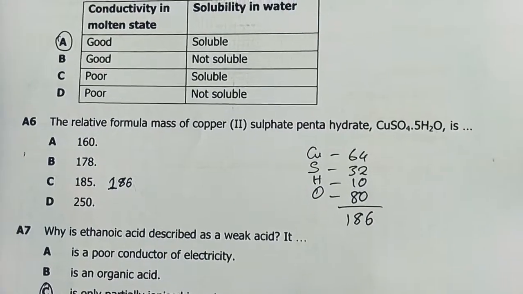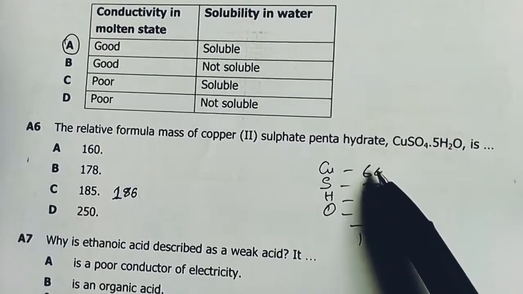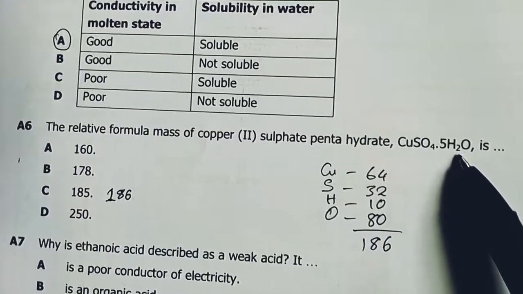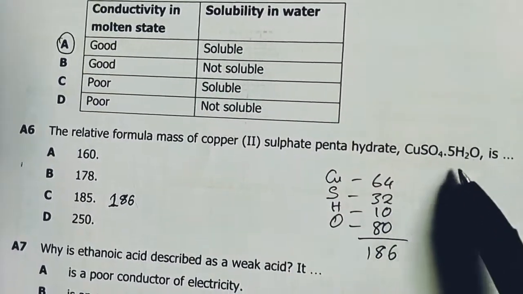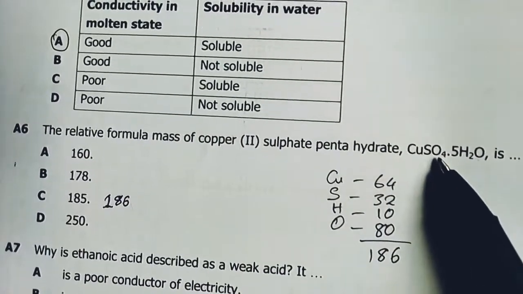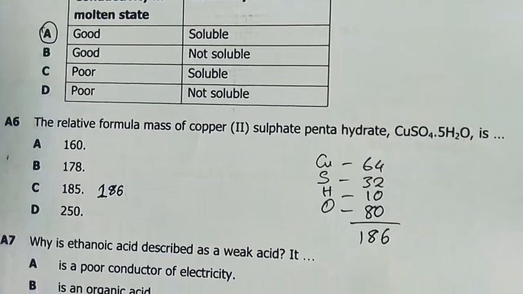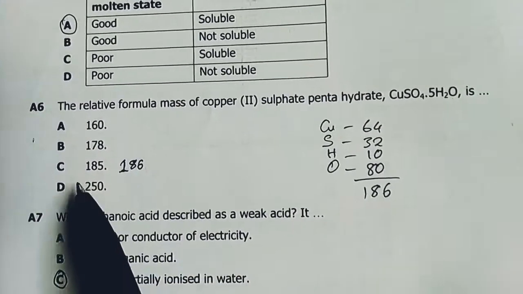You get the masses from the periodic table. 1 copper, which is 64, 1 sulfur, 32, 5 times 2, that is 10 hydrogens. Oxygen plus 4, that's 5 times 16 gives you 80. The answer, when you add all of this, gives you 186. So the closest answer here was supposed to be C.